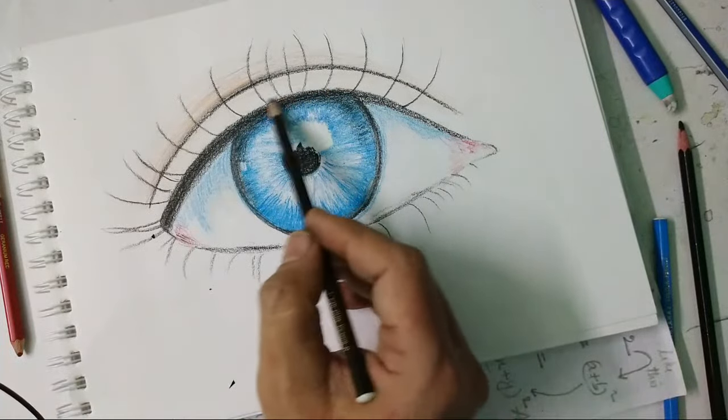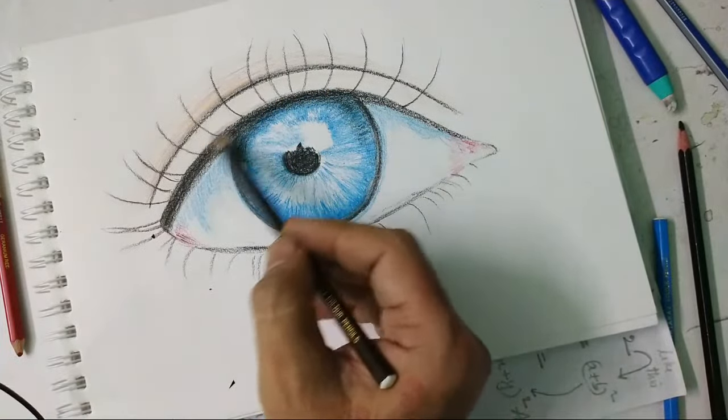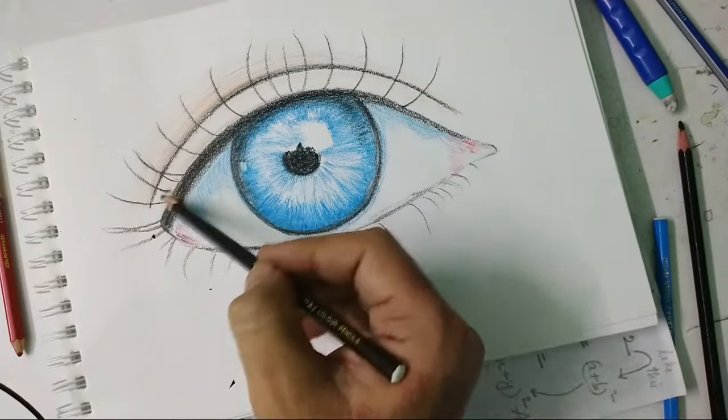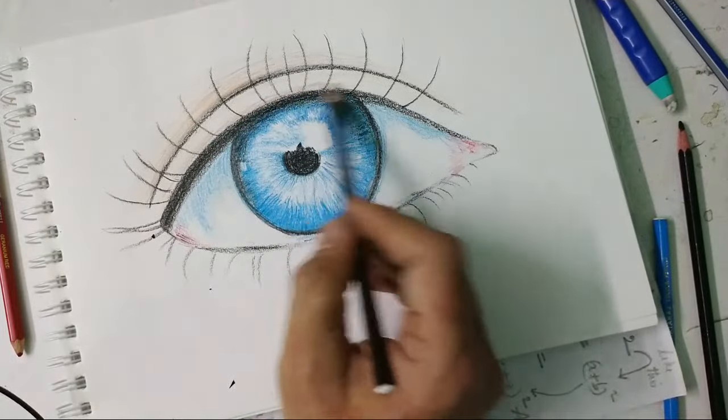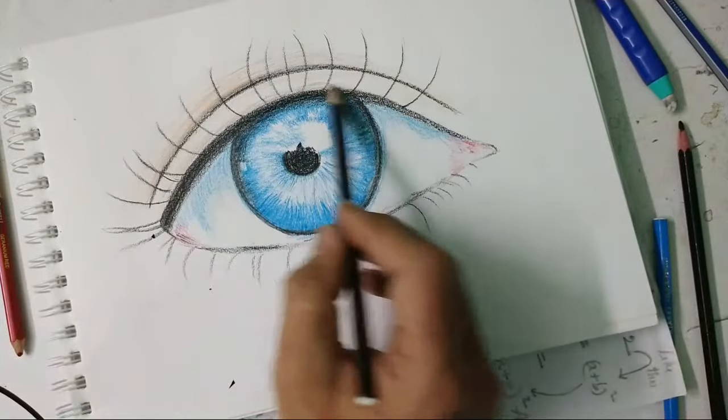Near the eye, this area I will put more brown. Over this, when I put the eyelashes, they will cover this area.